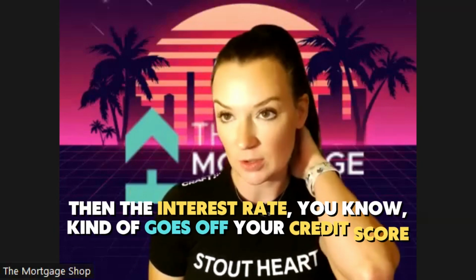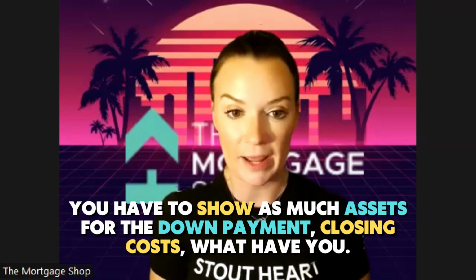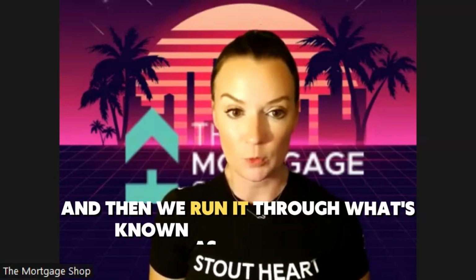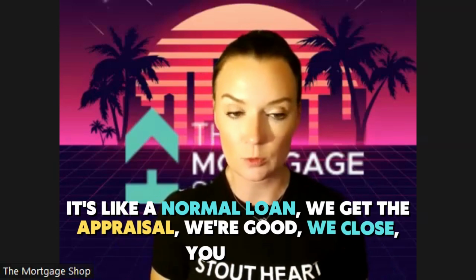Then the interest rate kind of goes off your credit score too. You have to show as much assets for the down payment, closing costs, what have you. And then we run it through what's known as an automatic underwriting system with either Fannie Mae or Freddie Mac. And hopefully we get that approved eligible back and are able to pre-approve you. Then we send it through the normal loan process. It's like a normal loan. We get the appraisal. We're good.